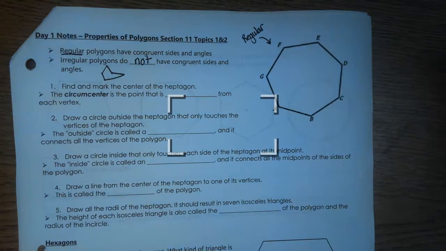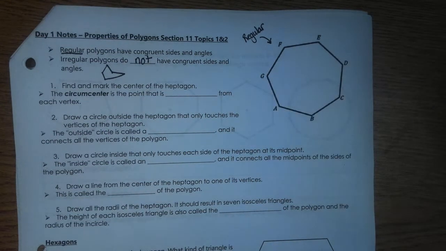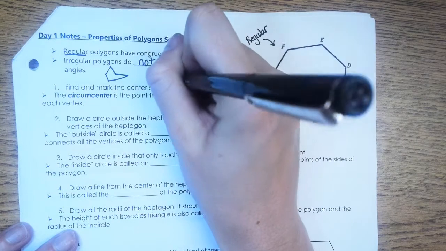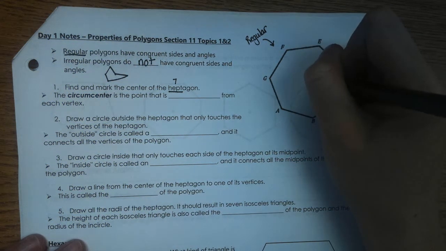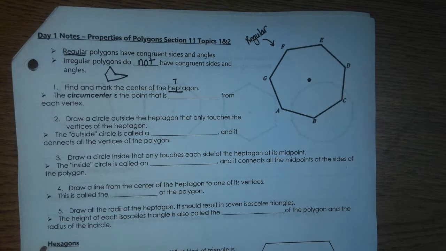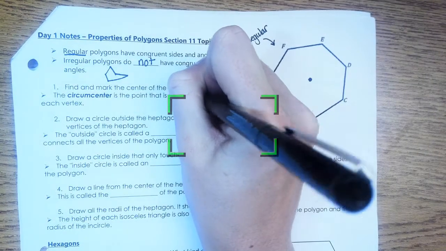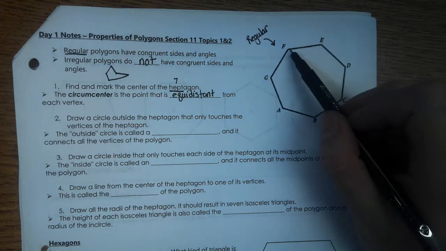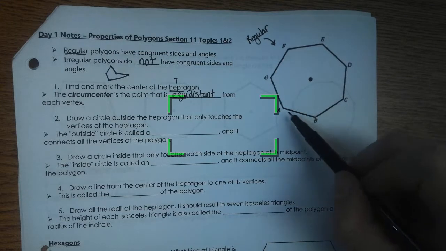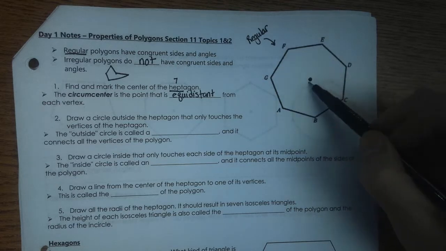look like that. So on this polygon here, it has 1, 2, 3, 4, 5, 6, 7 sides. We're going to find and mark the center of the heptagon. Heptagon means 7 sides. So the center of this heptagon is maybe right about here. The circumcenter is the point that is equidistant from each vertex. So that means each vertex is each corner. And this point here is the same distance from every single corner.